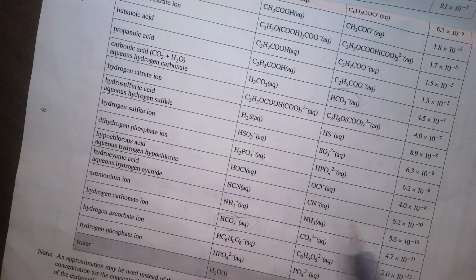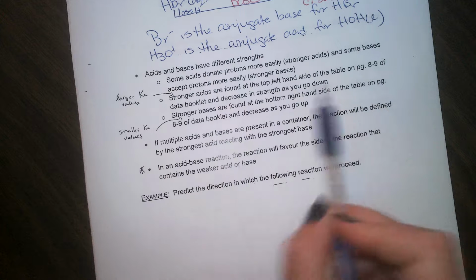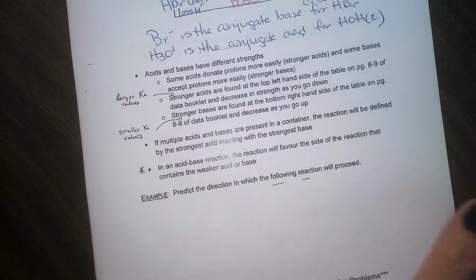bases. Strong bases are like sodium hydroxide, calcium hydroxide. Those are what we call strong bases. Okay, these ones are weak. So some acids donate protons more easily, and some bases accept protons more easily. If you have one that's going to accept or donate protons more easily, so strong acids are found at the top left-hand side of the table and decrease in strength as you go down. That sounds familiar.